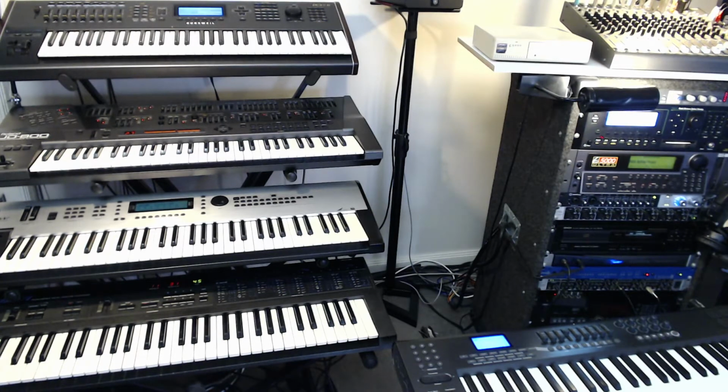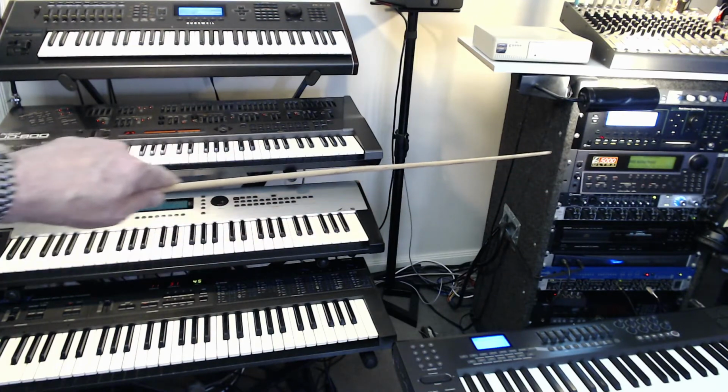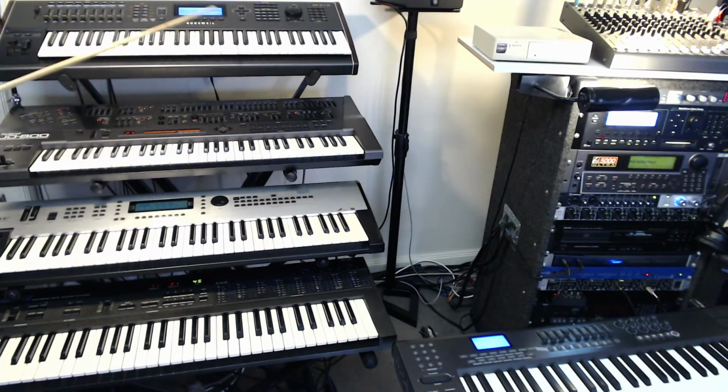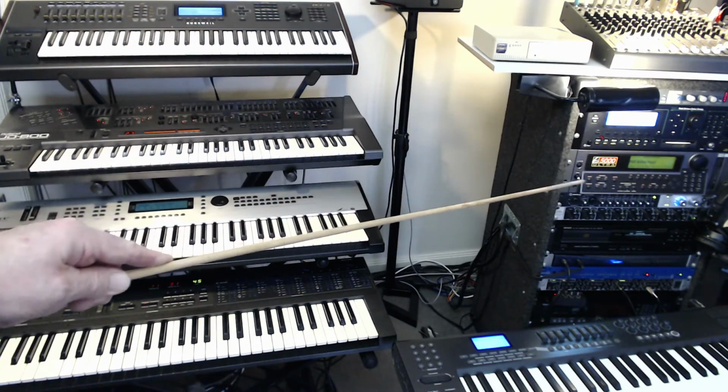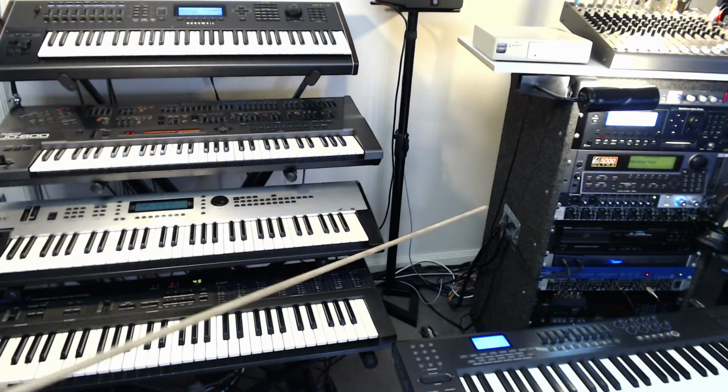In other words, between those 3 devices, I've got 48 channels of layers of music. It's like having 48 musicians. So I can get 48 things playing at once just with those 3 devices there.